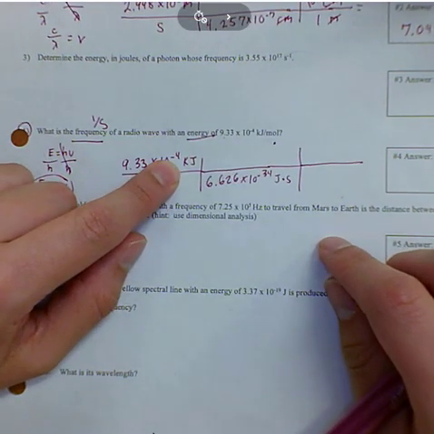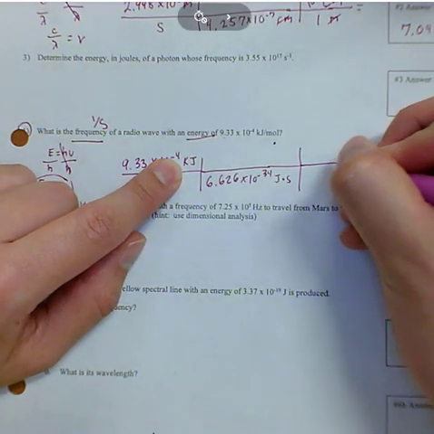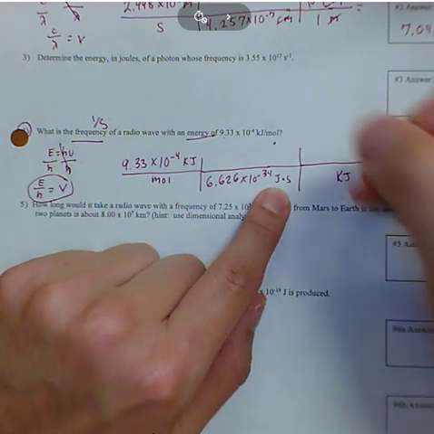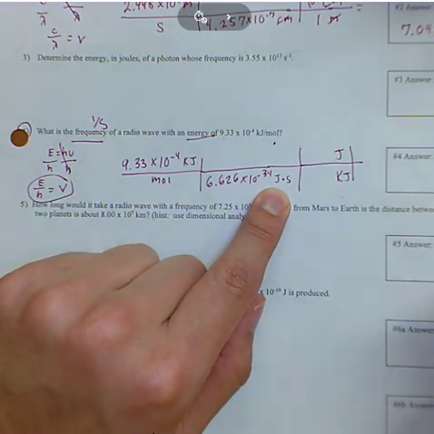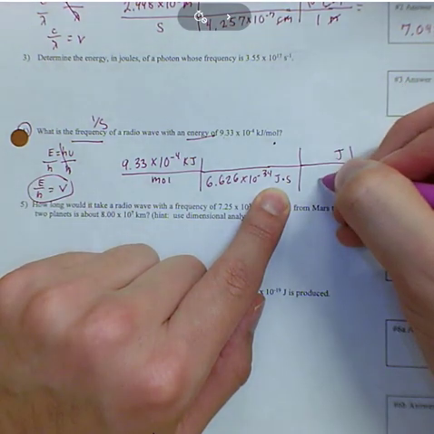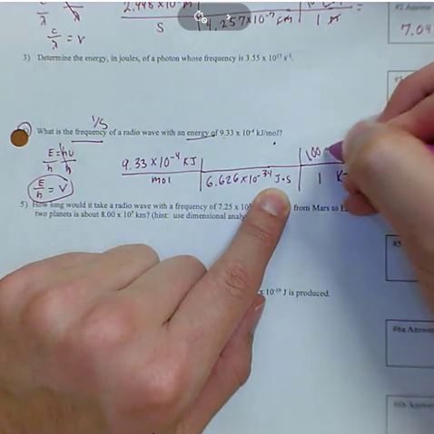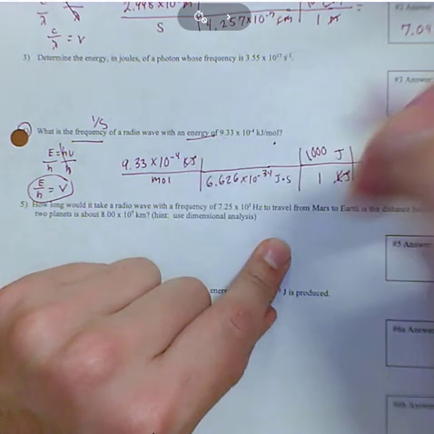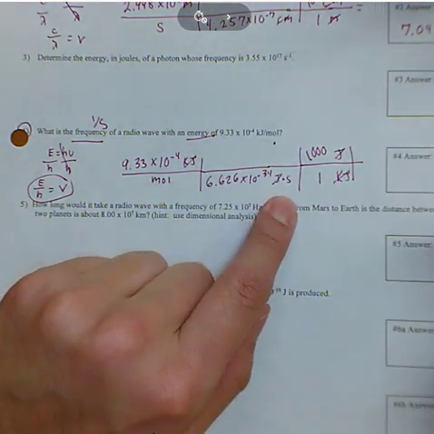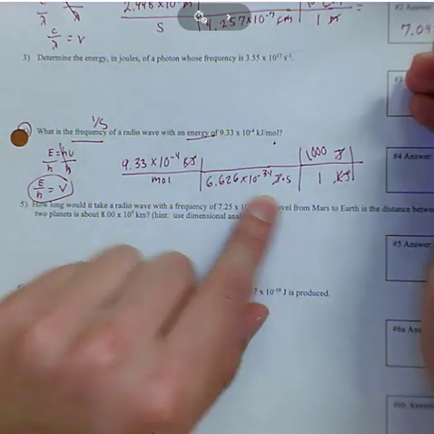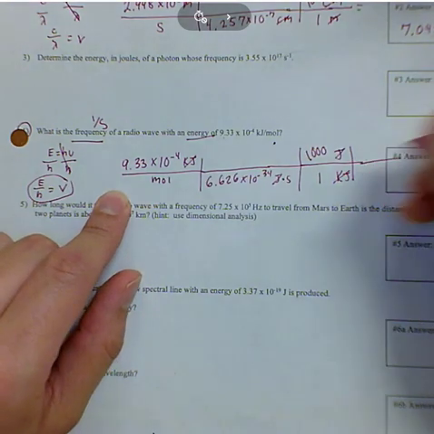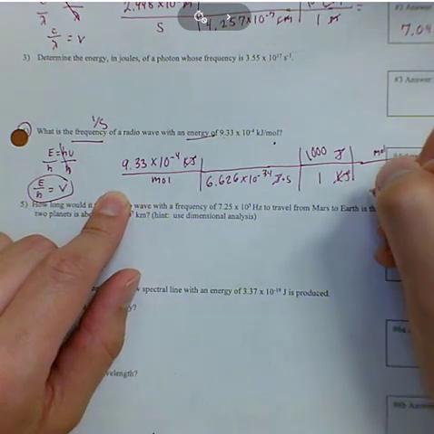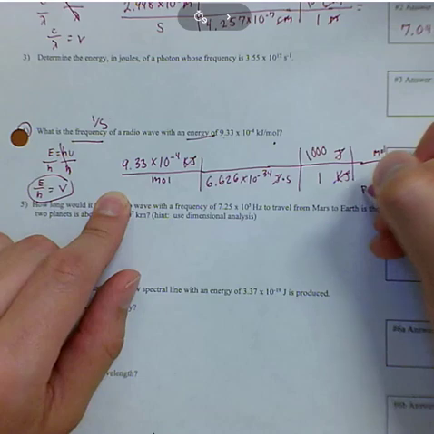Get rid of kilojoules. To get rid of this, I'm going to put it at the bottom. To get rid of joules, I'm going to put it on the top. 1 kilojoule is 1,000 joules. And when I do that, kilojoules cancels out and joules cancels out. Good. Now all I have to get rid of now is mole. To get rid of mole, mole. And on the opposite side of mole, we're going to write photon.